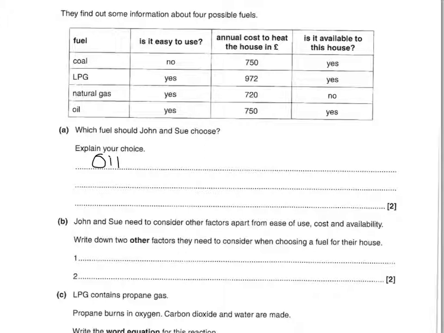Next question. John and Sue need to consider other factors apart from ease of use, cost, and availability. Write down 2 other factors they need to consider when choosing a fuel for their house. So you could have 2 of any of these things. You could talk about energy content. You could talk about storage, toxicity, pollution, safety. You could talk about whether it's a solid, liquid, or gas. So any of those things you could have. So you need 2 of those.